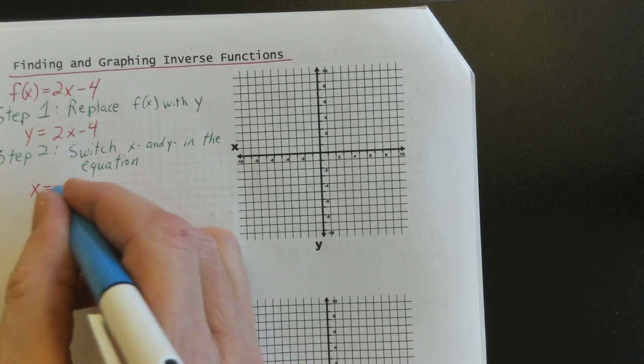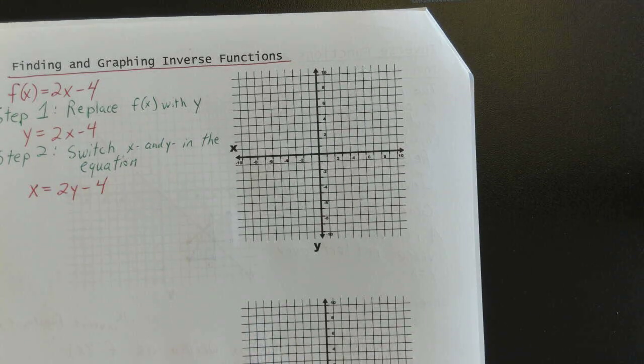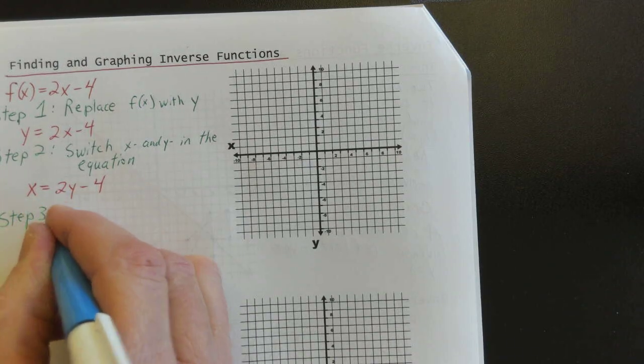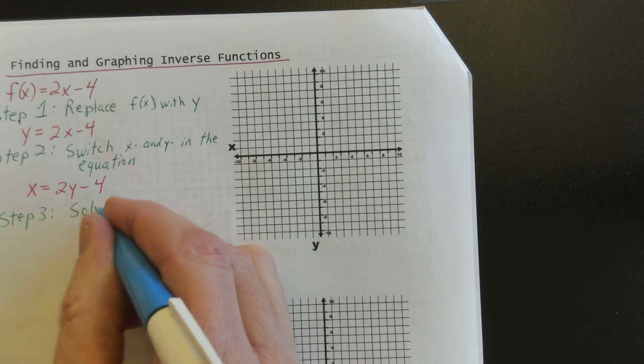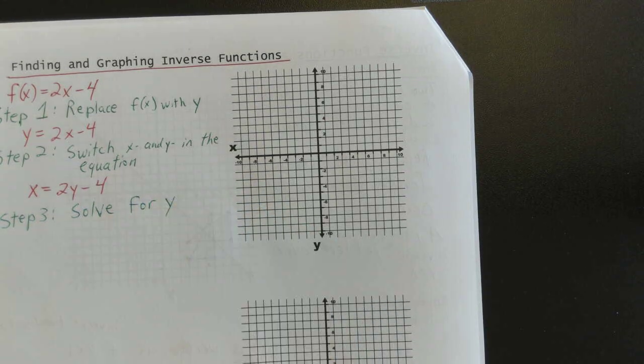That's going to look like x equals 2y minus 4. All right. Step 3, we're going to solve this equation. We're going to solve for y.